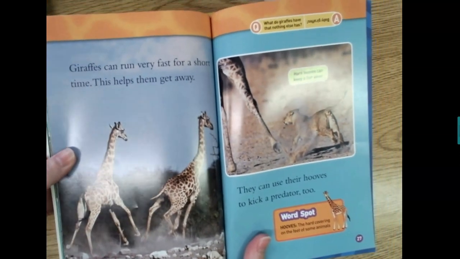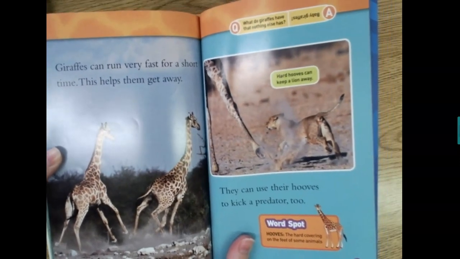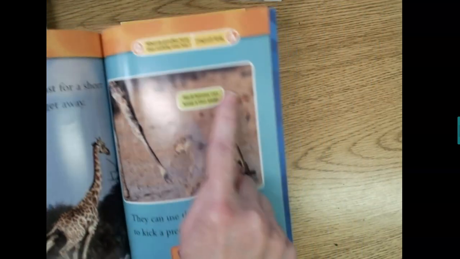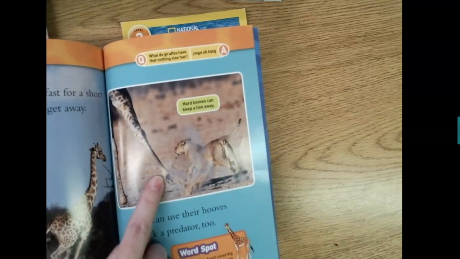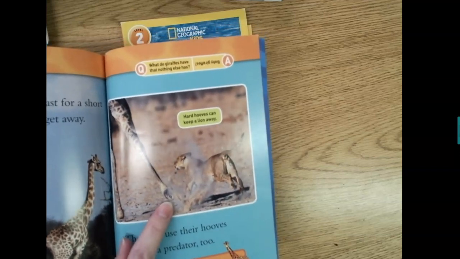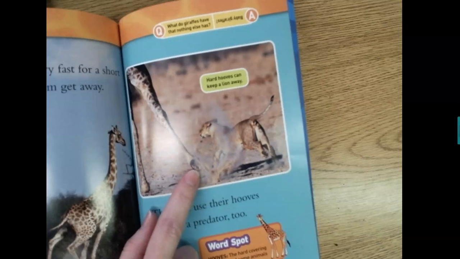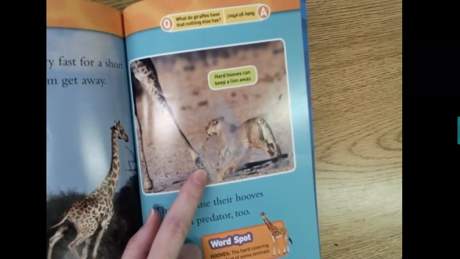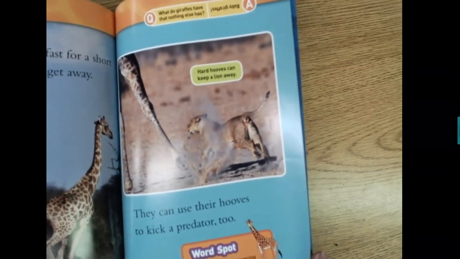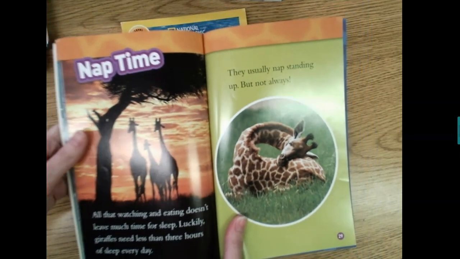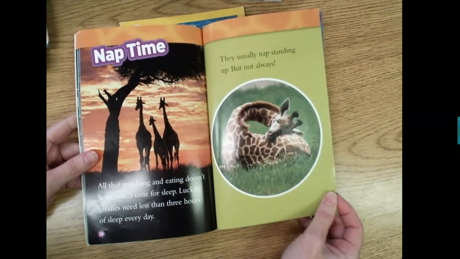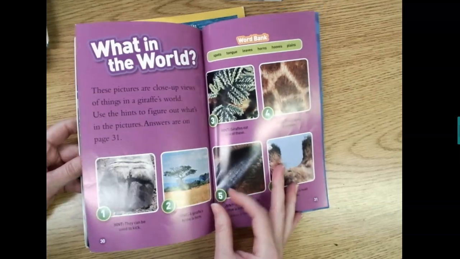Giraffes can run very fast for a short time. This helps them get away. And then here's another picture of an animal trying to get a giraffe, and it says, hard hooves can keep a lion away. So hooves are on their feet, and they can kick the animal that's trying to get to them. Nap time. Oh, I bet this section is going to be about how giraffes sleep.